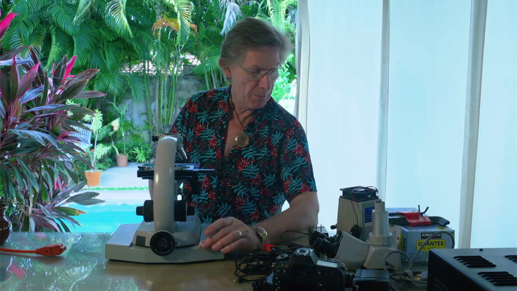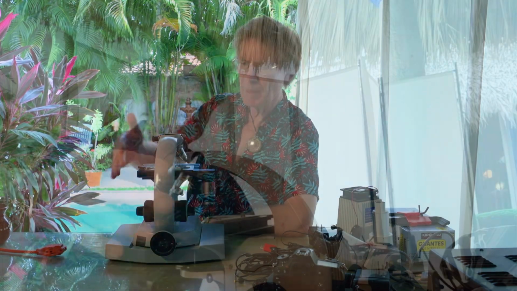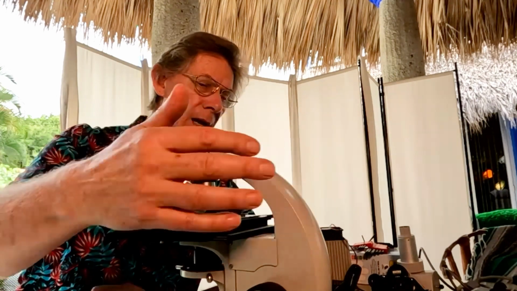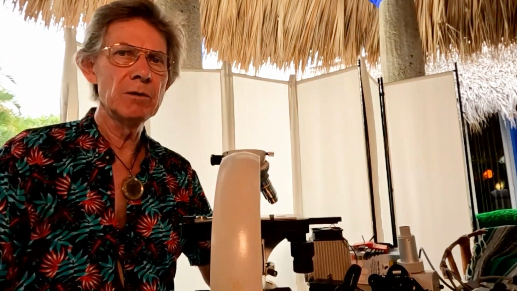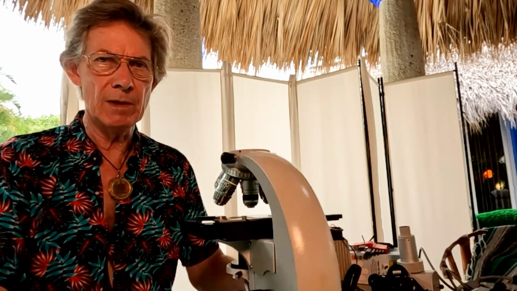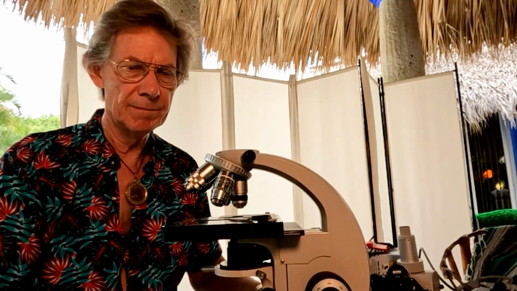So we have to look at it through a microscope. A microscope has a number of different parts, which we will go through as we assemble this unit. The base of the microscope, which is what we see here, and the body of the microscope. I'm going to turn it a little bit so we have a better view of it. Actually, we can do that here.